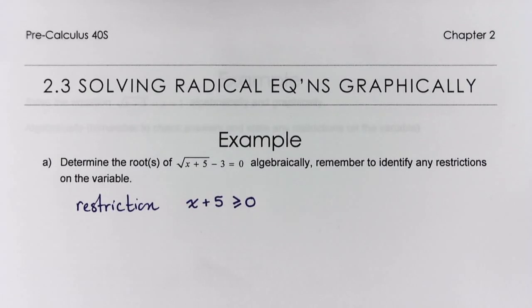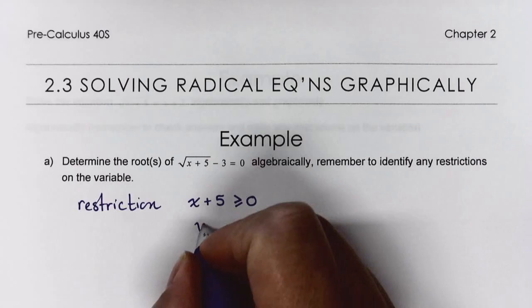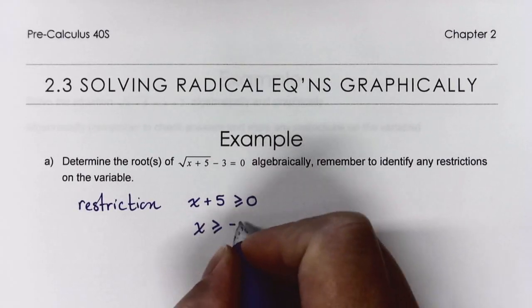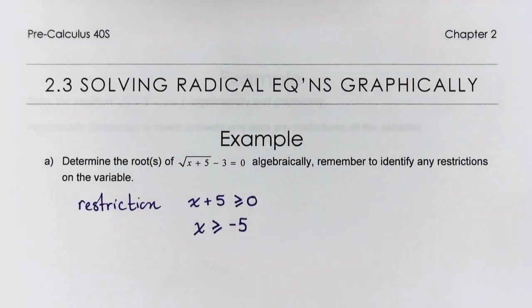Everybody good with that? So x has to be greater than or equal to -5. That's your restriction, that's it. And all that's telling me is that if I get a value that is less than -5, it's not going to work. Because sometimes that happens when we square stuff.